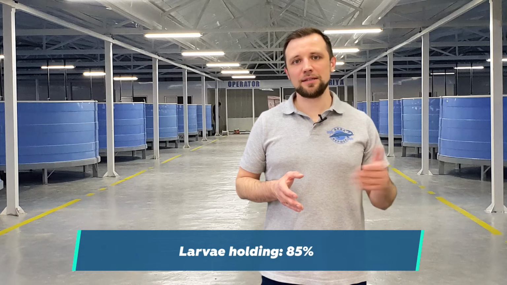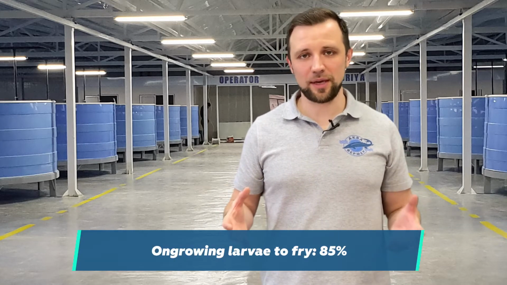The next stage is larva holding, raising it to float, transferring to dry feed. Probably at this stage, the rate makes another 85%. This is also the survival rate. That is, the other 15% are the waste from what is left. And the third stage, while growing larvae to fry, it makes another 85%. Thus you get 15% more waste. And we get the last 10% loss when farming from fry to grow out fish.